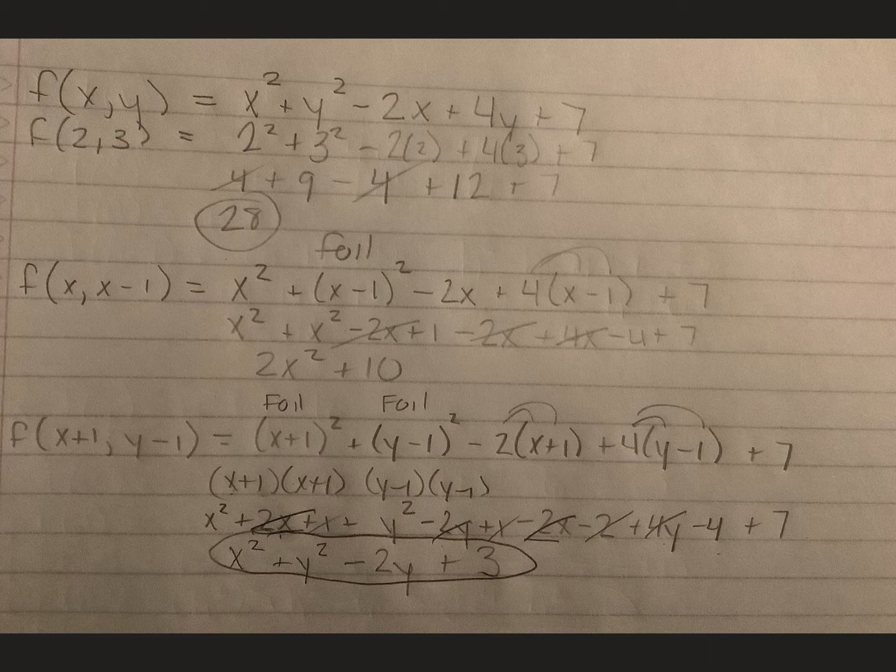Okay, in the second part, x is just going to stay x, and the y is just going to become an x minus 1. So x squared will stay x squared. Y squared becomes x minus 1 squared. 2x stays 2x. 4y becomes 4 times x minus 1, and that plus 7 stays on the end.